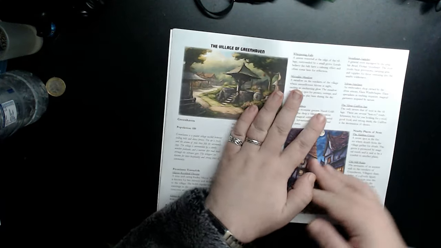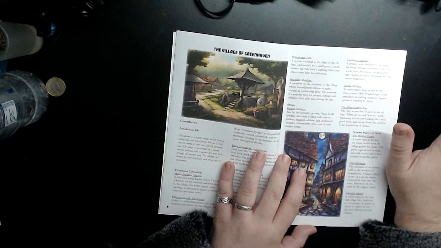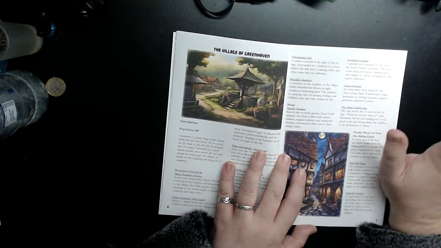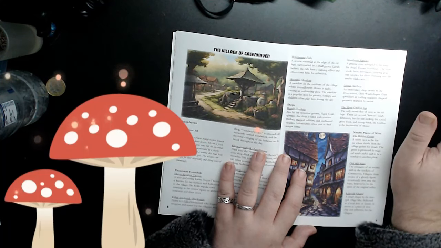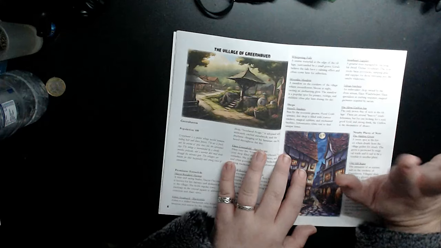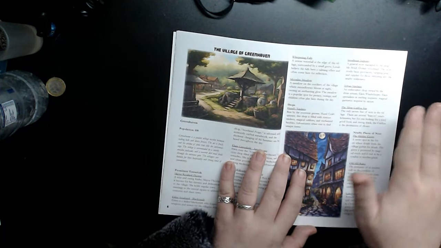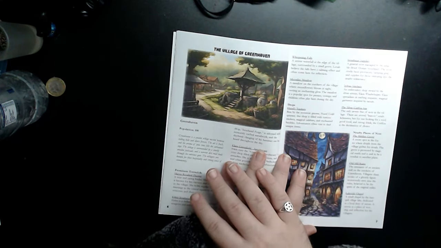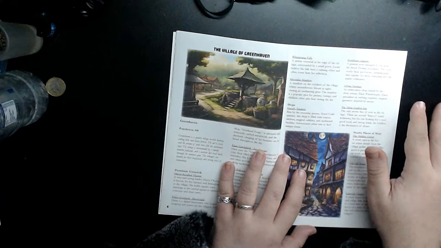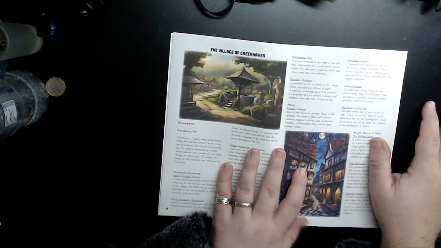It does mean that it's somewhat lavishly illustrated in a way that it probably couldn't be or wouldn't be if it was made using conventional means and hiring artists and so on. It is what it is. So you get a breakdown of the village, the important places within the village, the vague vital statistics of the village, key characters, all of that sort of thing.